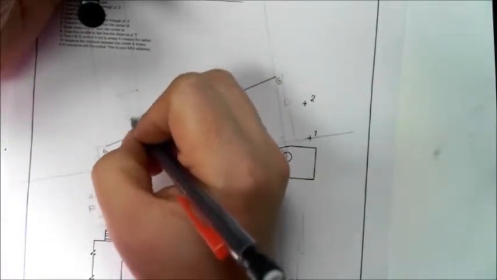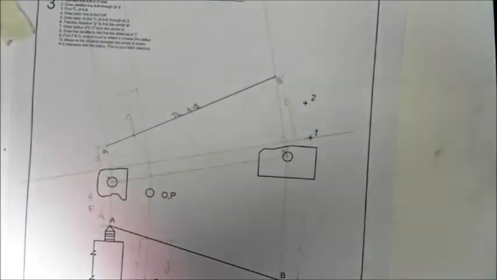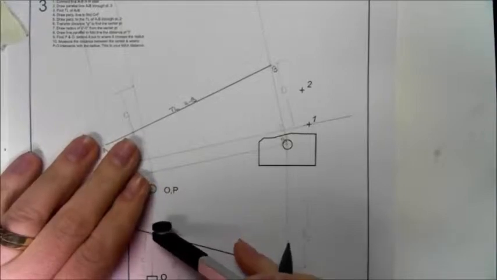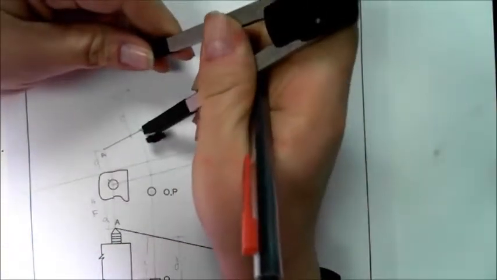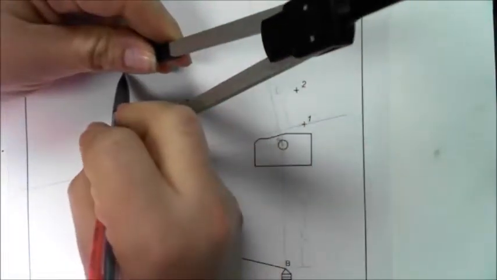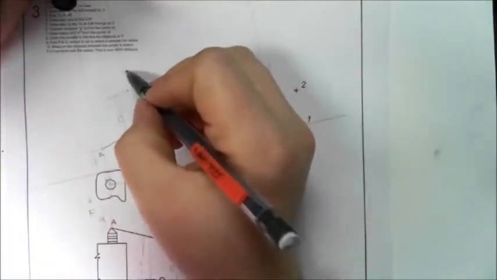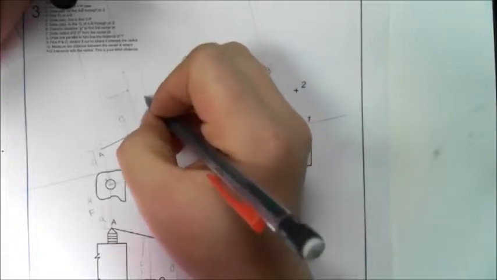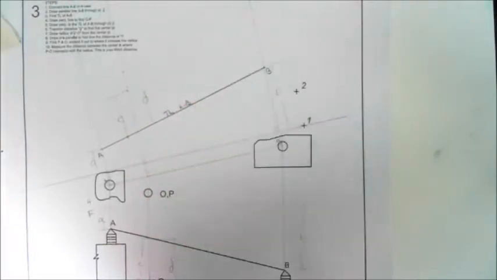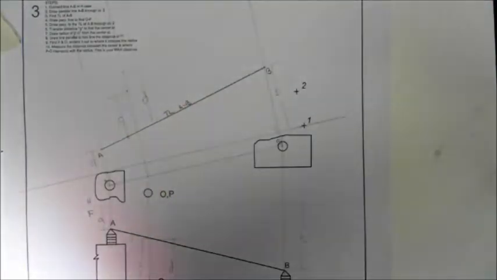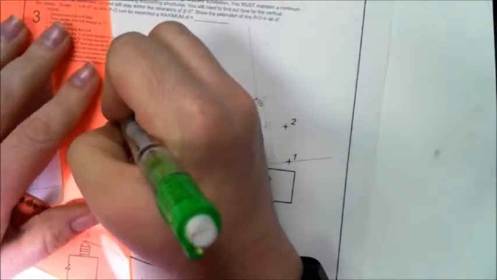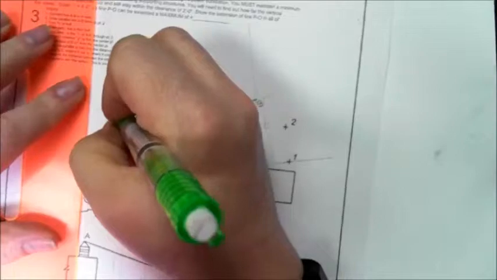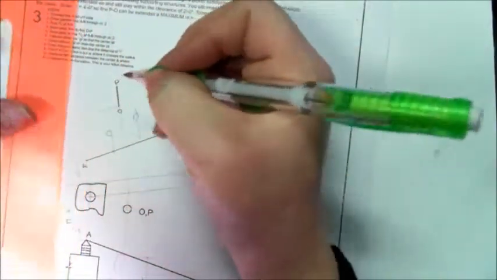So there's your c, right? And then we find our d on that same exact one and mark it. Because from there to there is your d. And so those 2 points, that's your O, and that's your P. So that's where OP is now.